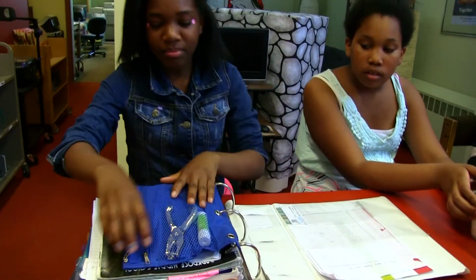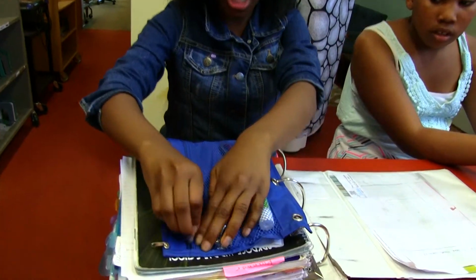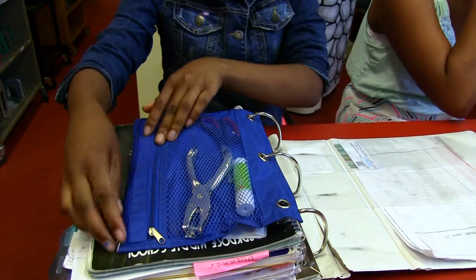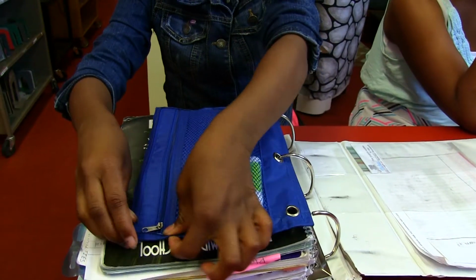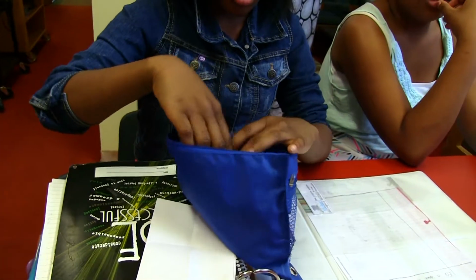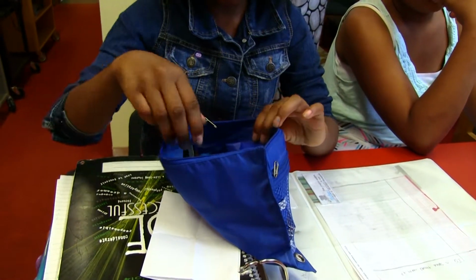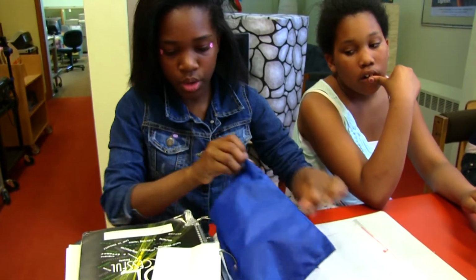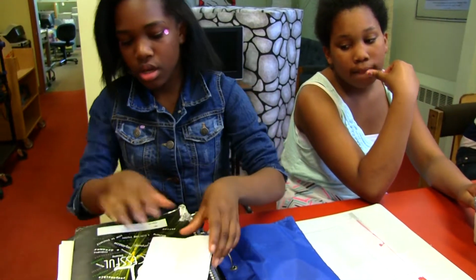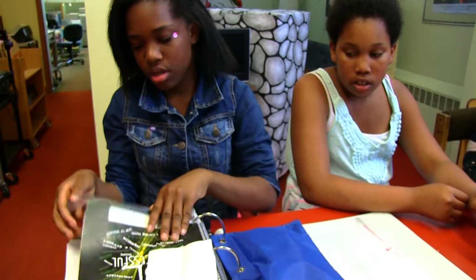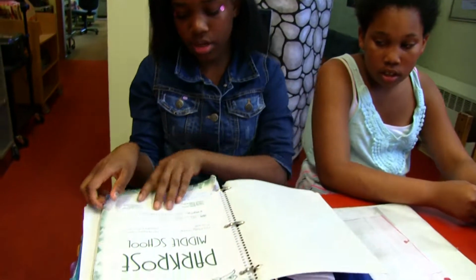And so this is our supply bag, and there's a hole puncher, a glue stick, and scissors. And then we have to have 2 pencils, a highlighter, at least 2 color highlighters, 2 pens, erasers, and lead and stuff. So we'll always have pencils, and then our community service hours for AVID. And then this is the planner.